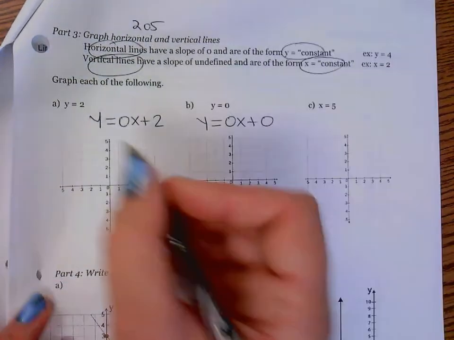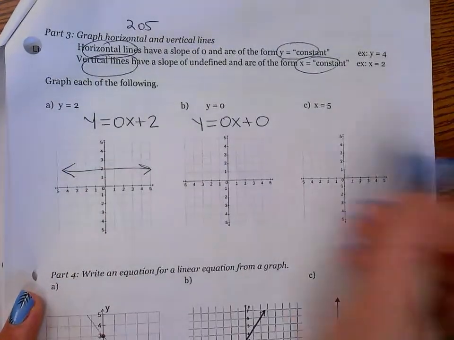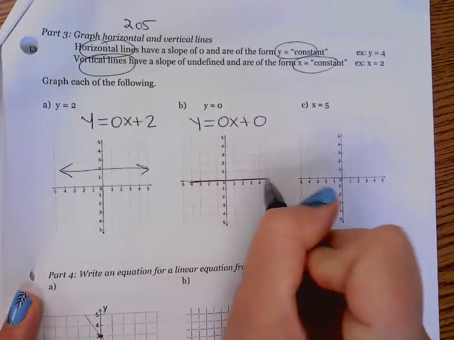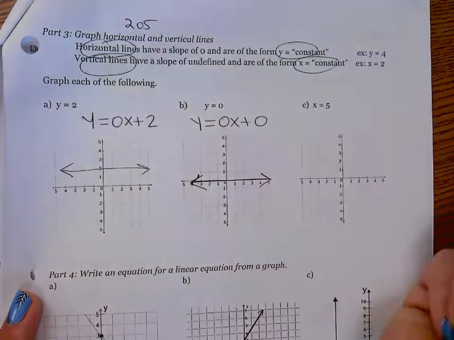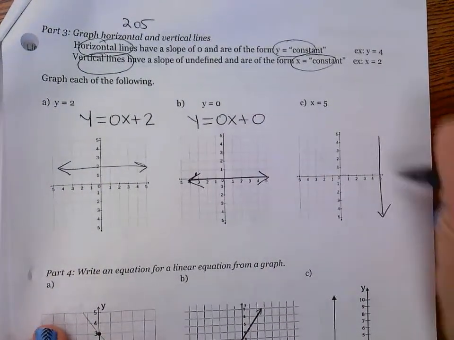So this is just going to be a horizontal line at 2, y equals 2. This one's going to be a horizontal line at 0, y equals 0. This is going to be a vertical line at 5. All my x values are 5.